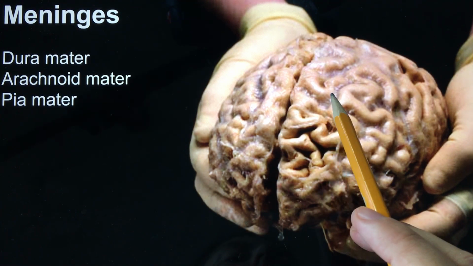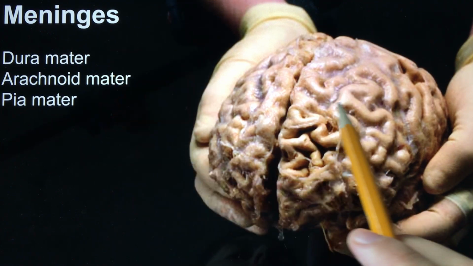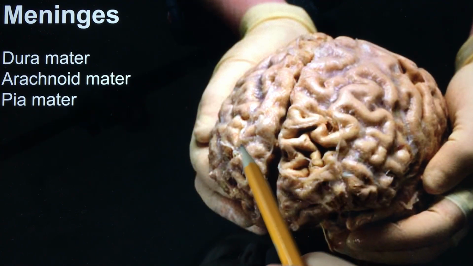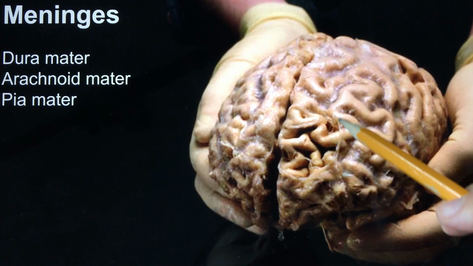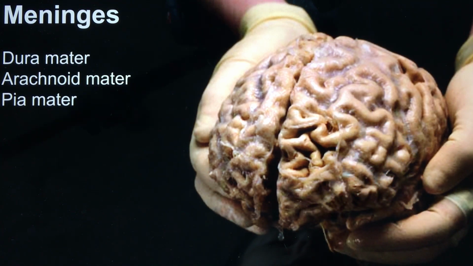So this is what you're looking at, pia mater. There's going to be more layers of the meninges on top of the brain. Pia mater is really thin, looks like saran wrap. It has blood vessels connected to the brain that bring oxygen and remove waste products from the brain.